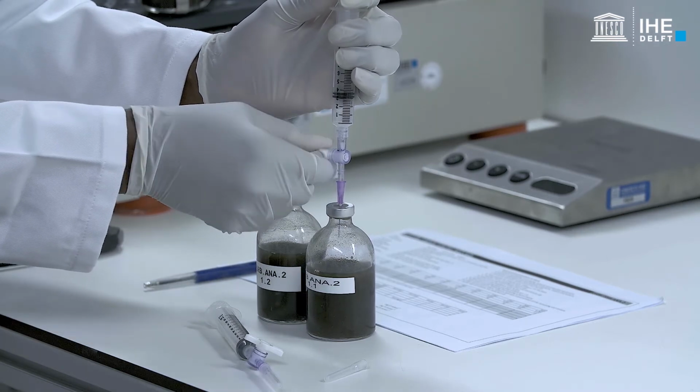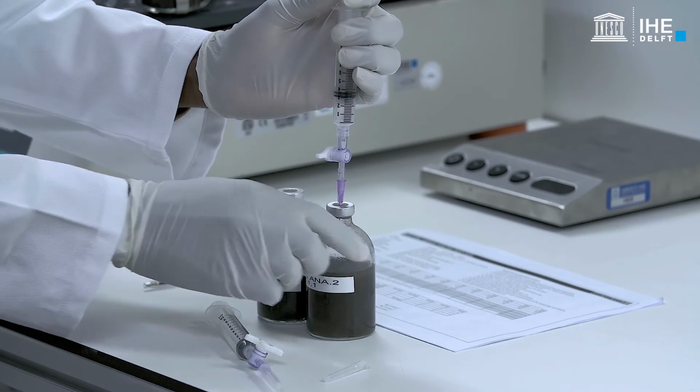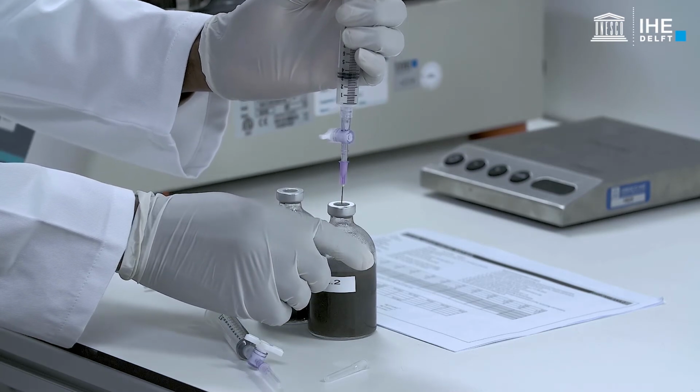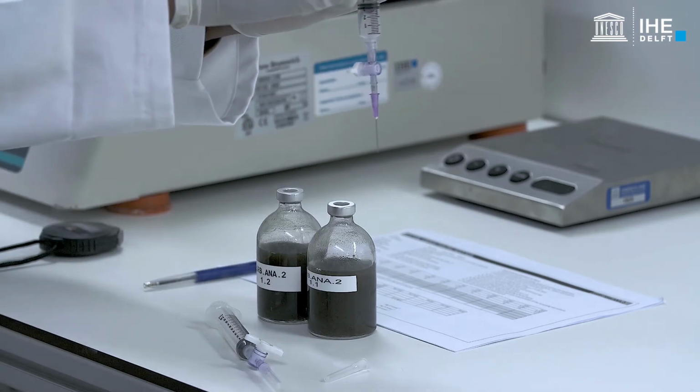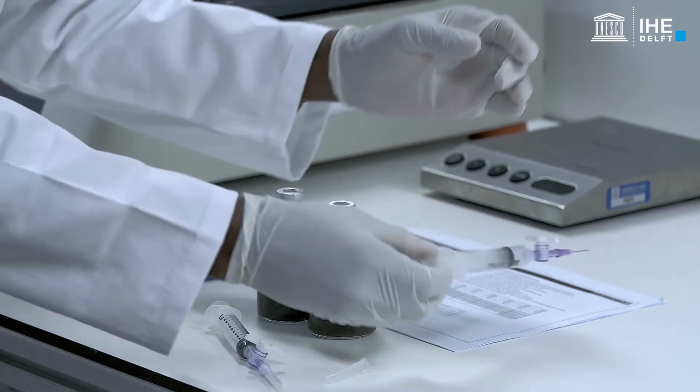Close the valve to prevent the loss of the gas sample and analyse the gas samples as soon as possible. Samples collected for the determination of sulphide should be preserved in sodium hydroxide solution, as described in the textbook.